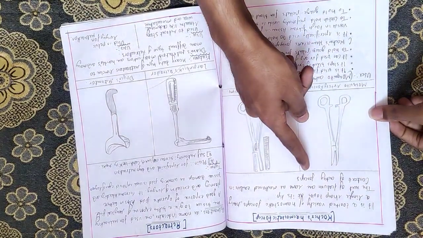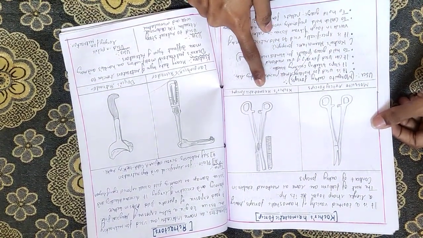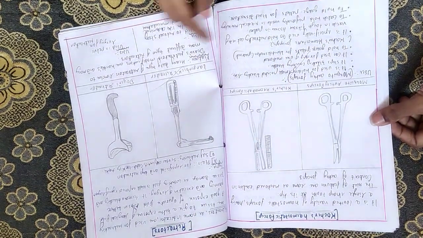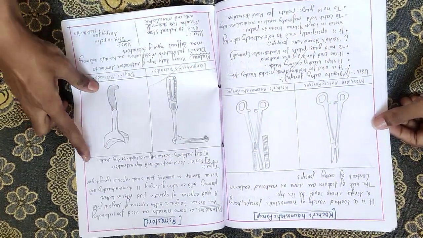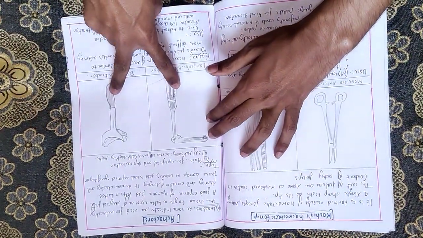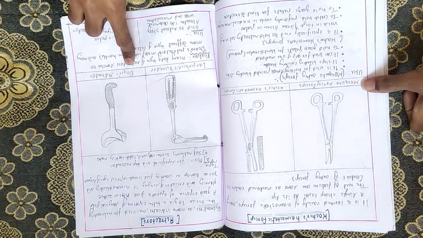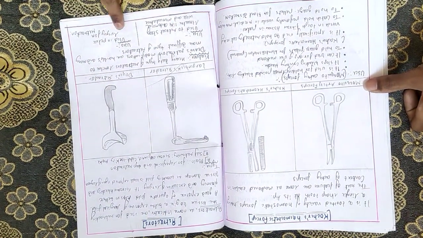This is the Kocher's hemostatic forceps, mosquito artery forceps, and Kocher's hemostatic forceps. Intro, then uses. This is the retractor. There are various types of retractors. I have taken two types of retractor, plain and self-retaining. Langenbeck's retractor and Doyen's retractor. The features, uses.